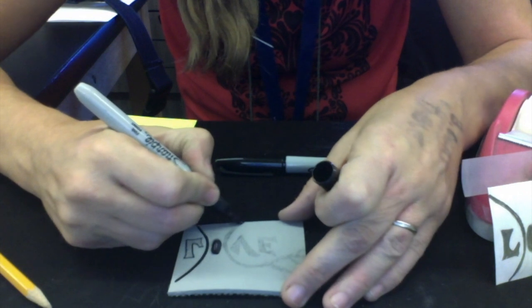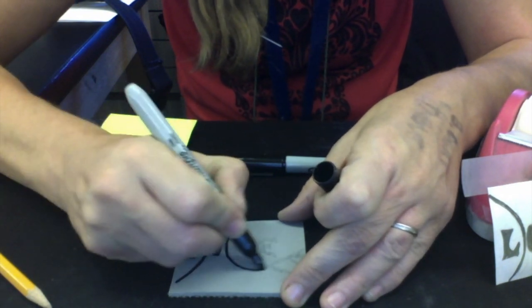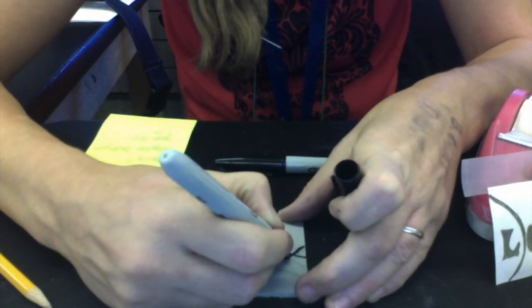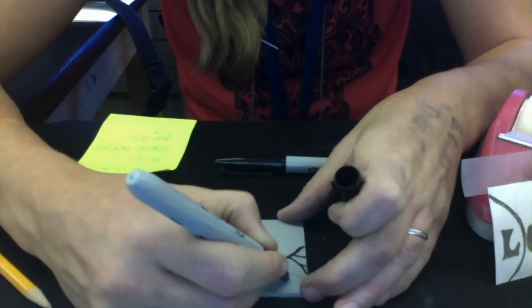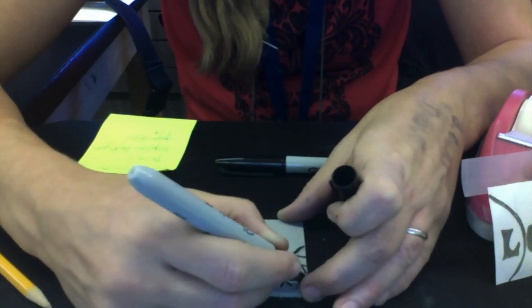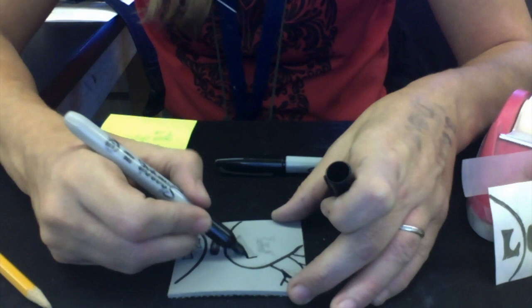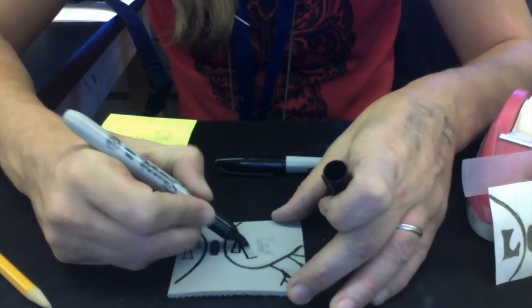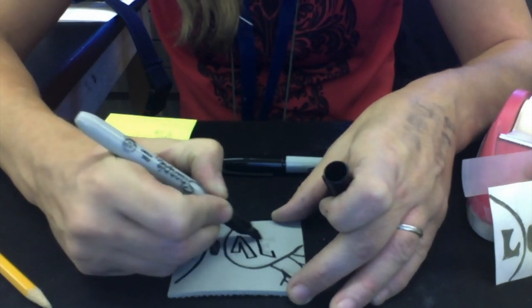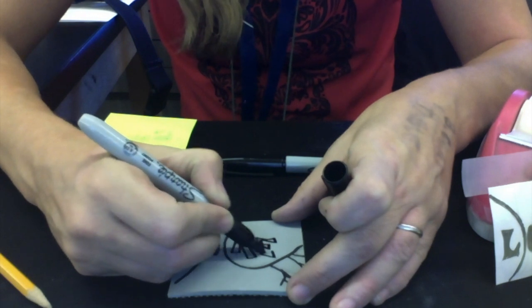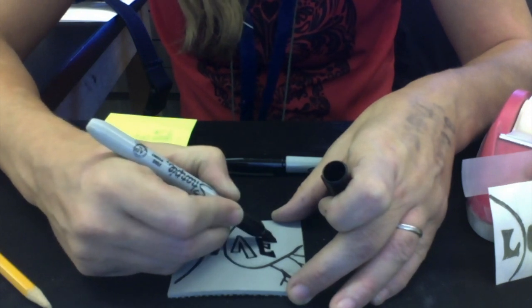All right, so now this is an easy way to transfer a sketch onto the block, because sometimes when you're sketching, and now that you have your sketch here too, you can also add other information if you like, okay? But now I've got my sketch.